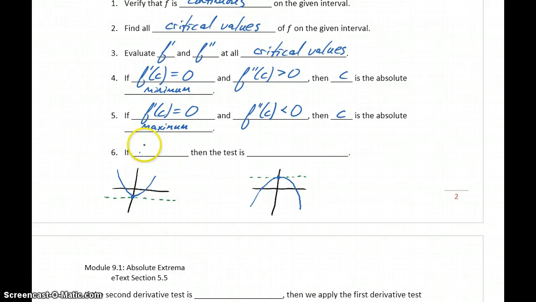Then our third case to consider here is if the second derivative evaluated at c equals 0, then the test is inconclusive. All we would know in this third case is that we have some point. We know that we have a horizontal tangent line, but evaluating the second derivative and getting 0 doesn't tell us anything about the concavity of the function.